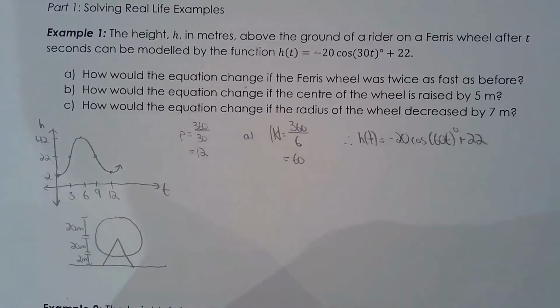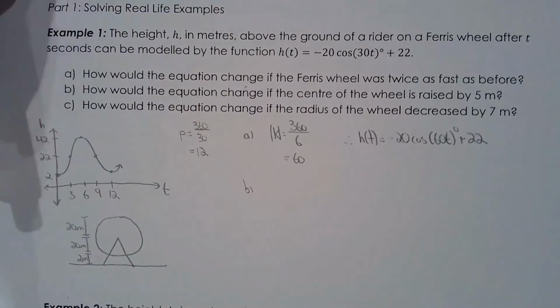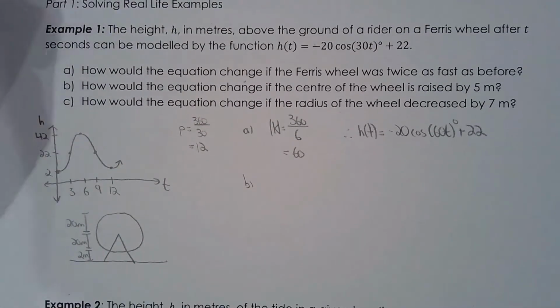All right, for B, how would the equation change if the center of the wheel is raised by 5 meters? Well, let's see. Right now, which number here represents the height of the center of the wheel? And hopefully you can agree, well, let's look at our diagram right there. This is the height of the center of the wheel, 22.